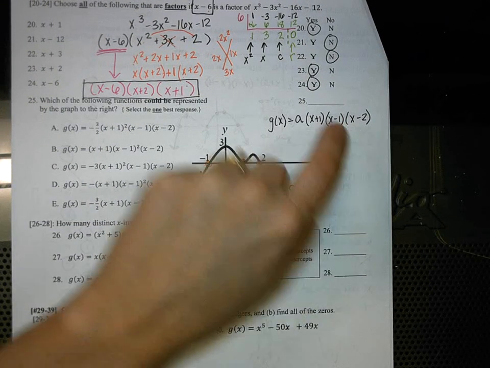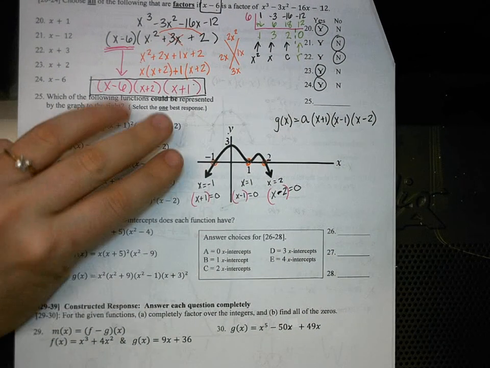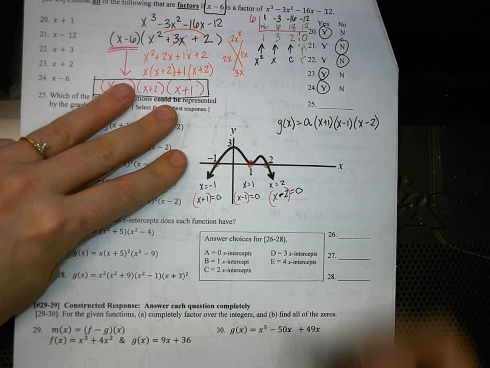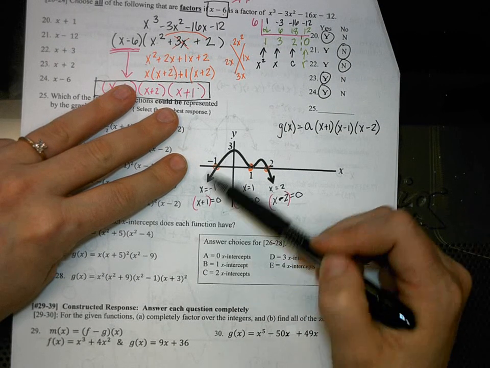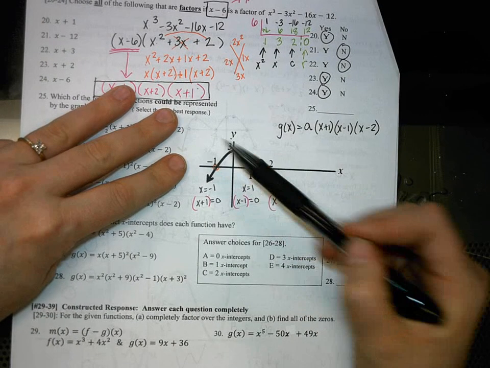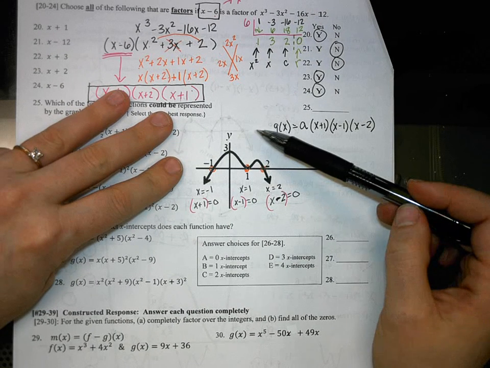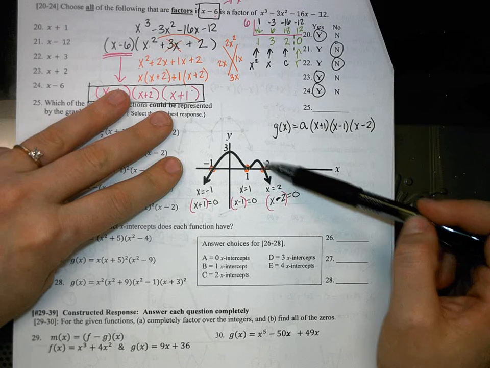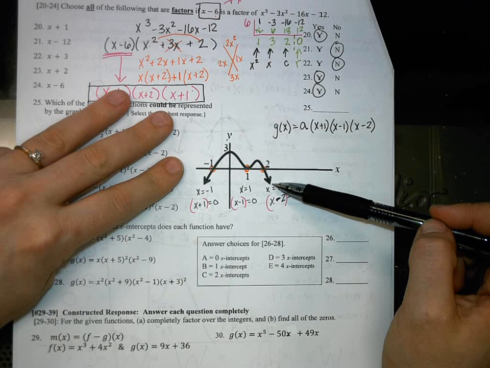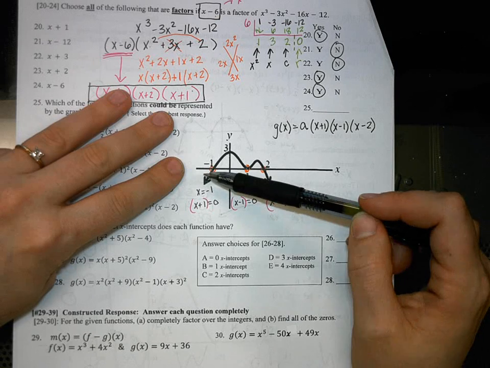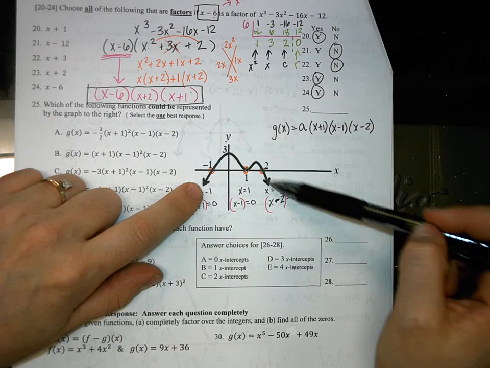X times x times x is x to the 3rd power. If I have a 3rd degree polynomial, the end behavior would go in opposite directions, no matter what they are. If it's negative to positive or positive to negative, doesn't matter, it would go in opposite directions. This is an even degree function because it goes in the same direction, which means I need to check to see if one of these has a higher multiplicity.